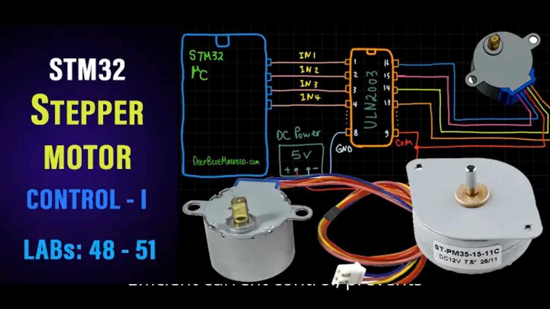Advantages: efficient current control, prevents motor overheating, and improves overall performance. Applications: used in applications requiring high efficiency and smooth control, such as in robotics, 3D printing, and CNC machines. Examples: DRV8825, TB6600.